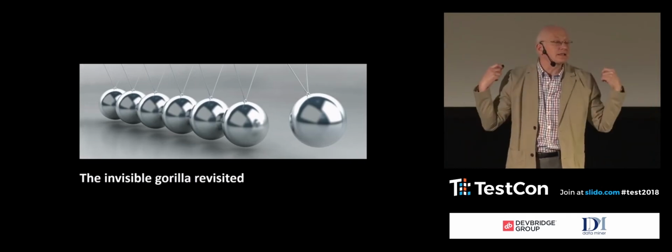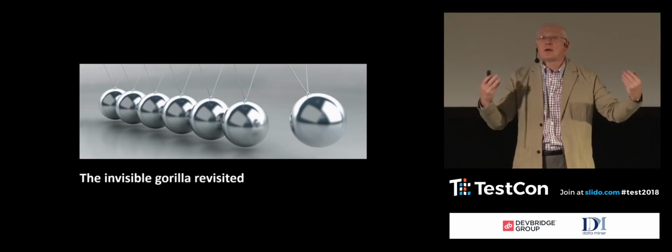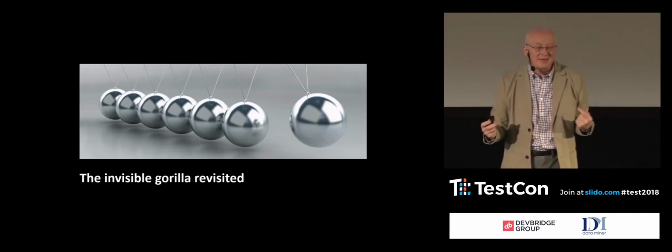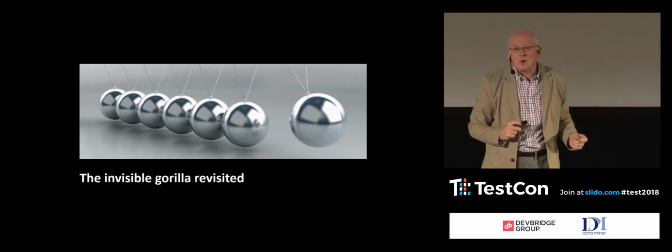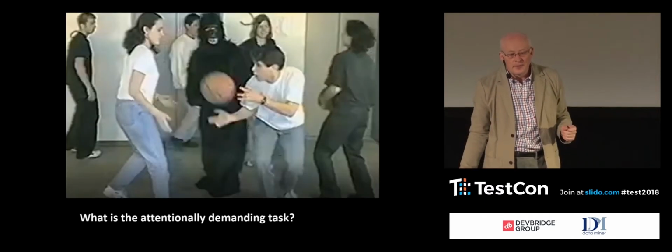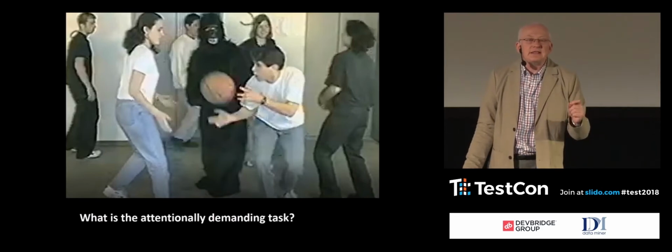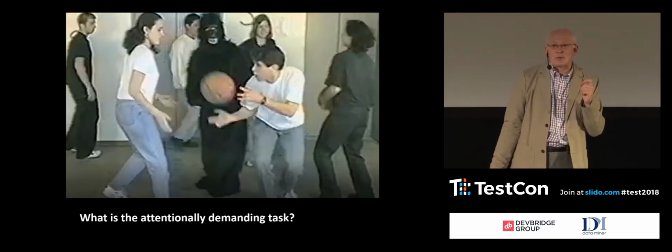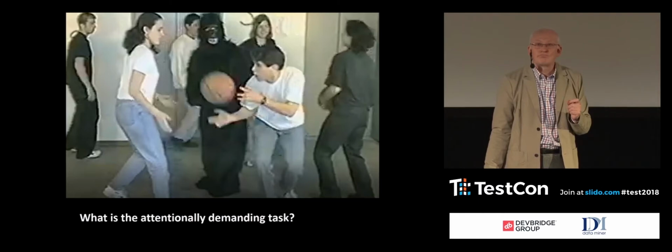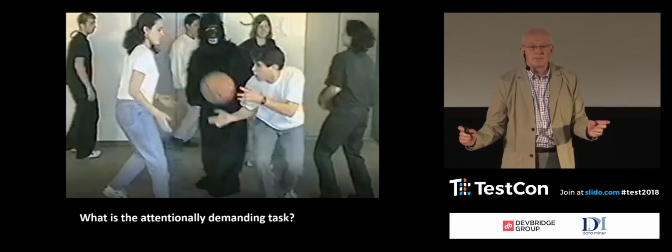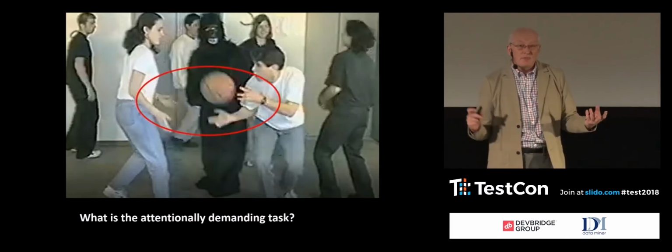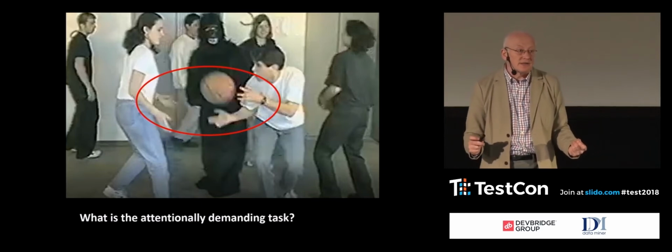Okay, now we can go back to the invisible gorilla, and now we can look at it and we can understand it. Before, we could look at it, we didn't have that same understanding. We can understand why it is invisible. If we think, what is the attentionally demanding task that we are doing now? We think about that. Yeah. It's counting up those basketball passes.